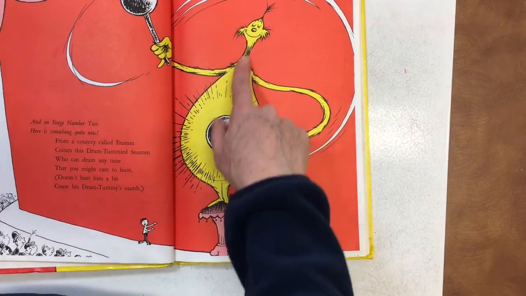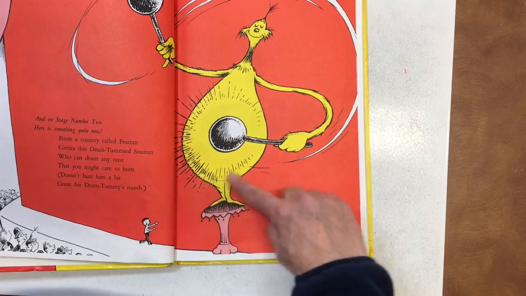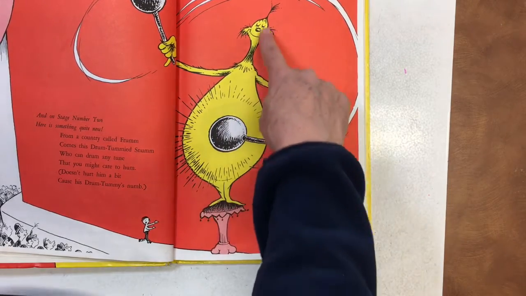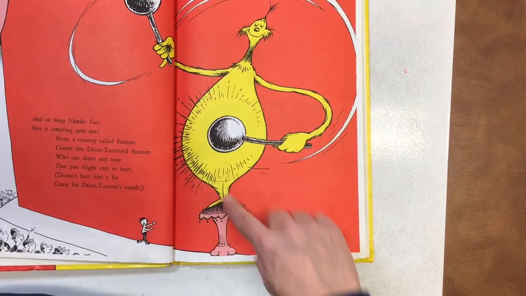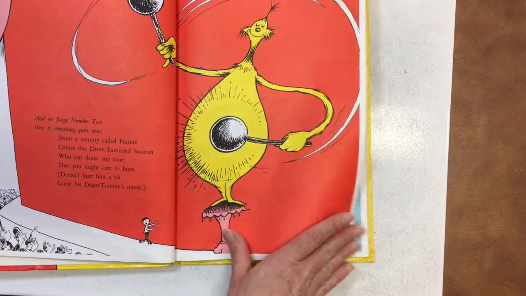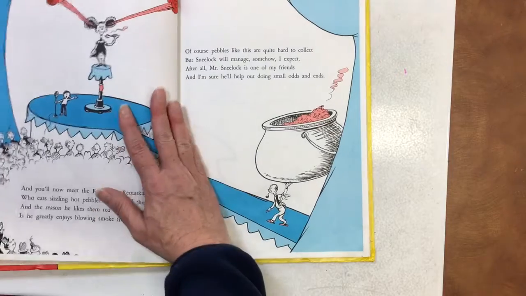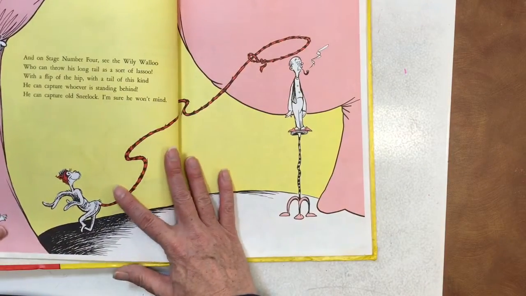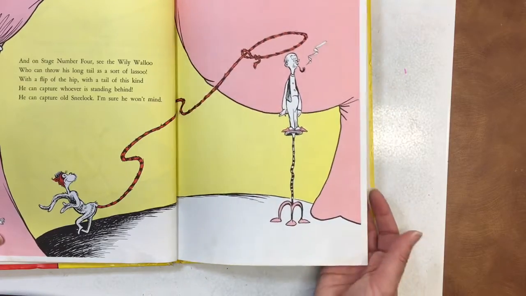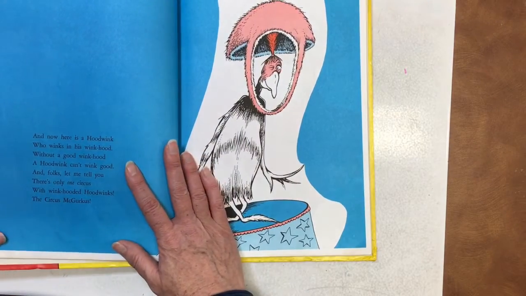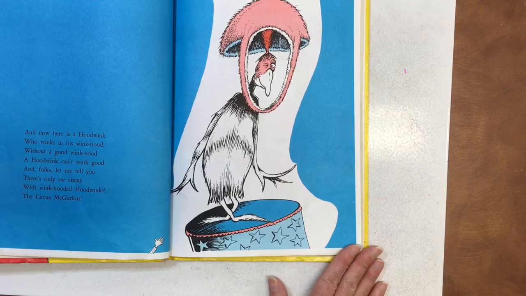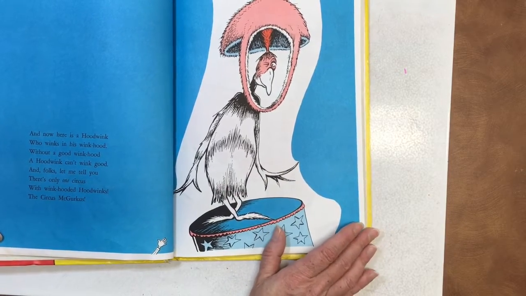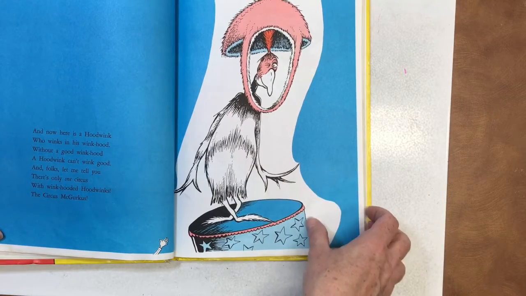So notice this guy here. He's got a really big belly and really long arms, and it doesn't seem proportionate to the head and the feet, but that's how Dr. Seuss's characters are created. So that's why his artwork and his illustrations are so unique, because he takes these simple ideas and he exaggerates different features of an animal to give it a new look, a new identity.